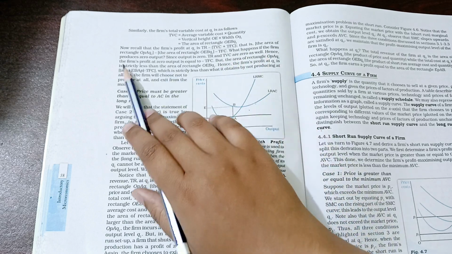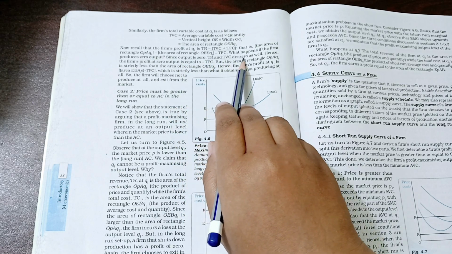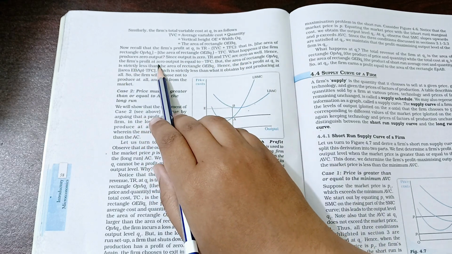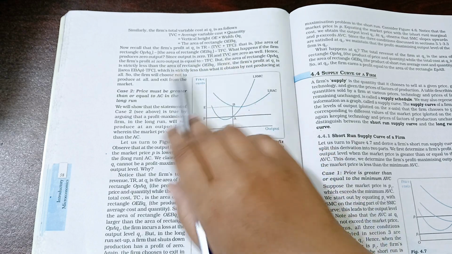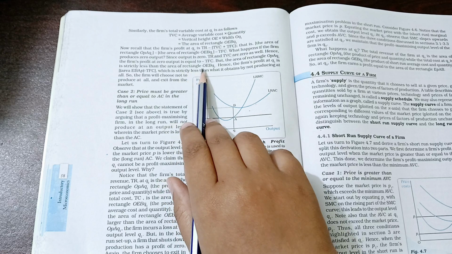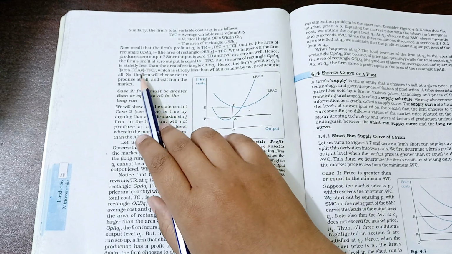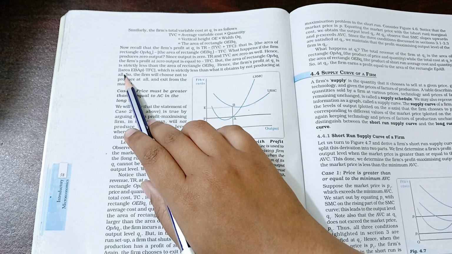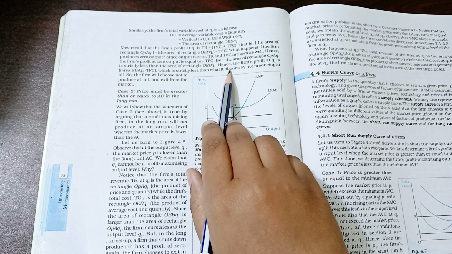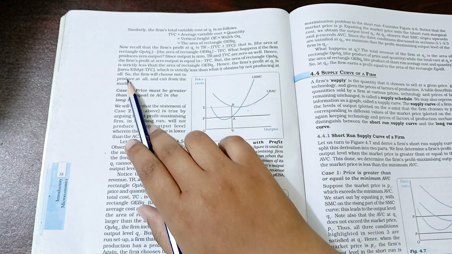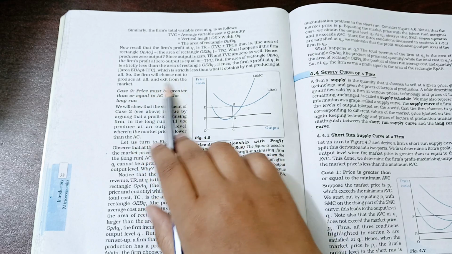What happens if the firm produces zero output? Since output is 0, TR and TVC are 0 as well. Hence the firm's profit at 0 output is equal to minus TFC. But the area of rectangle OPAQ1 is strictly less than the area of rectangle OEBQ1. Hence the firm's profit at Q1 is minus the area EBAP minus TFC, which is strictly less than what it obtains by not producing at all. So the firm will choose not to produce at all and exit from the market.